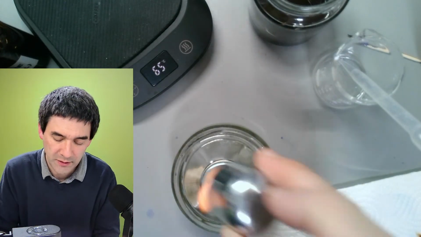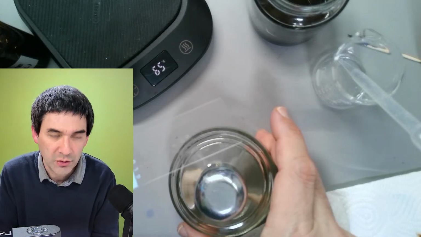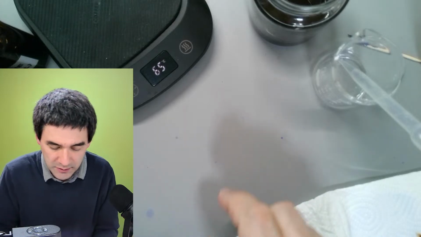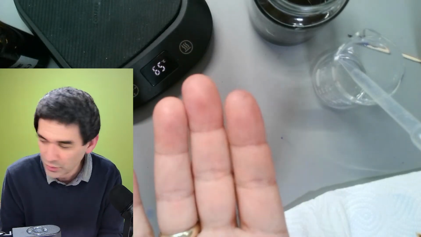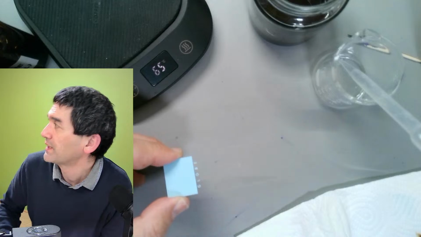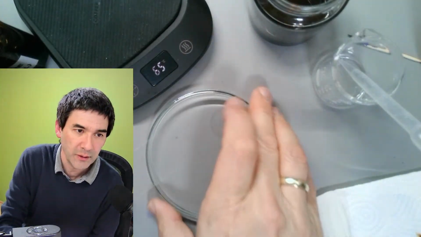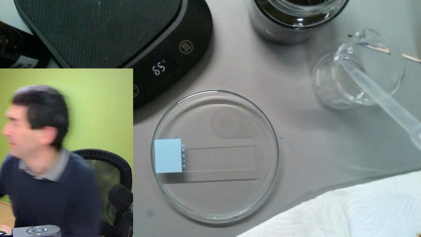So, hot enough. I'm now going to have a look under the microscope directly, okay? Let's wait again until it cools a little bit. You know what I'm going to do? Just a second. Look what I got here. Petri dish for cooling.